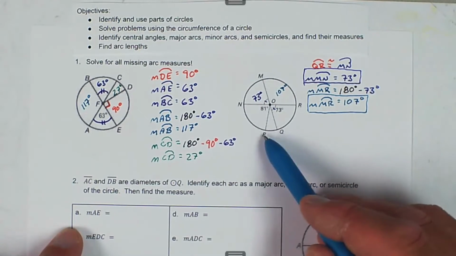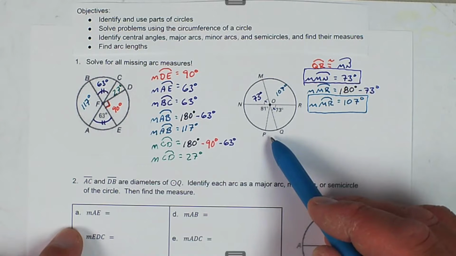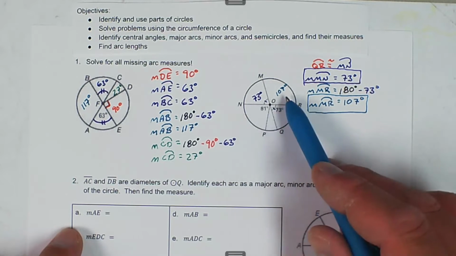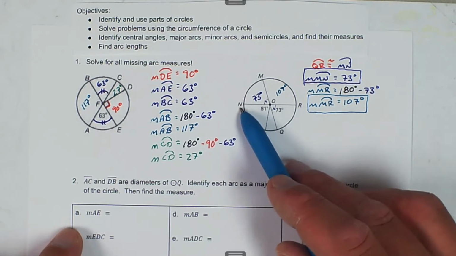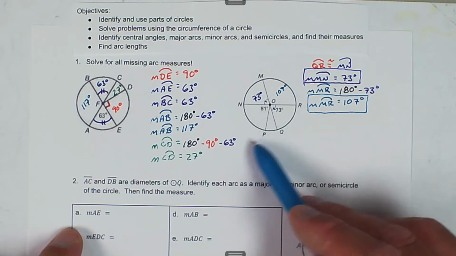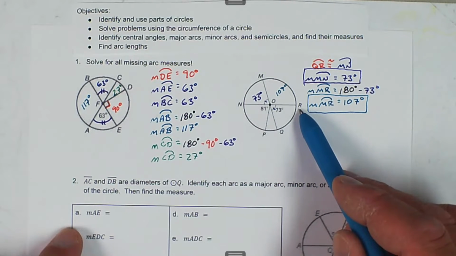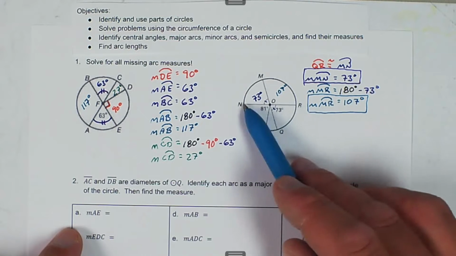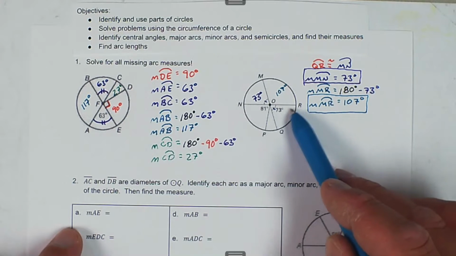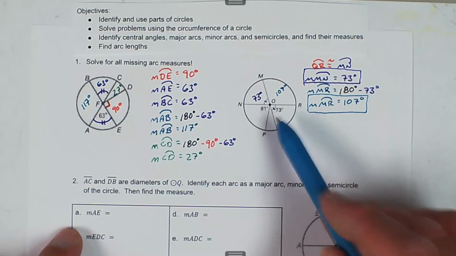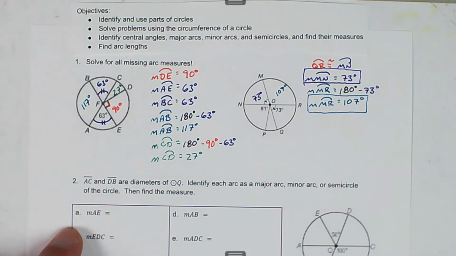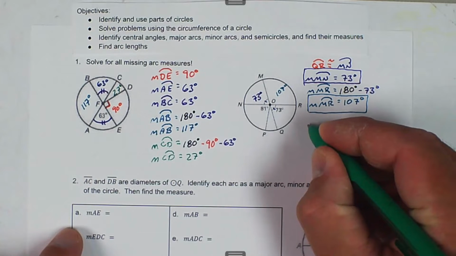So then we still need to get PQ, and we can find PQ the same way that we found MR, because NPR is a semicircle, because NR is a diameter. So we can say 180 minus 81 minus 73, and that will give us our remaining arc measure.